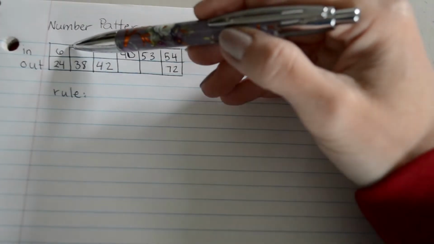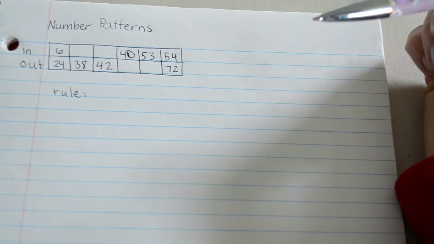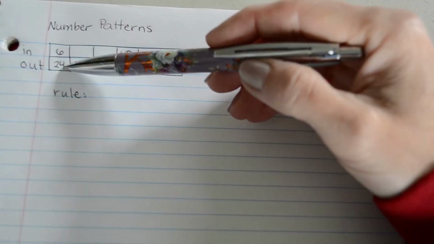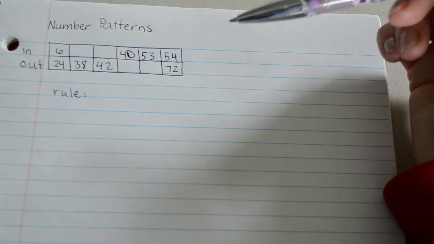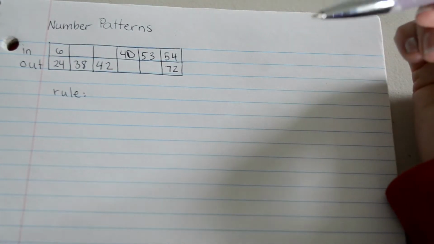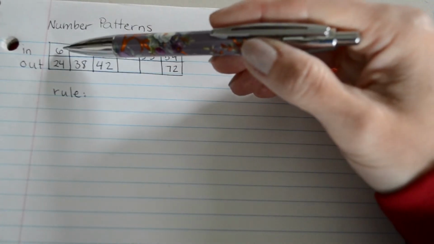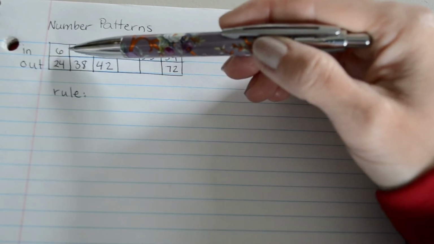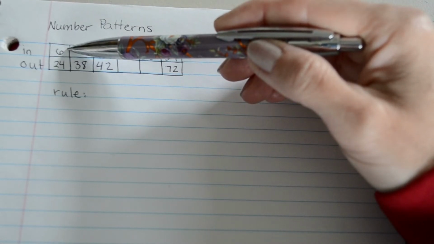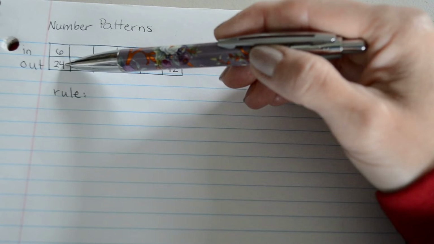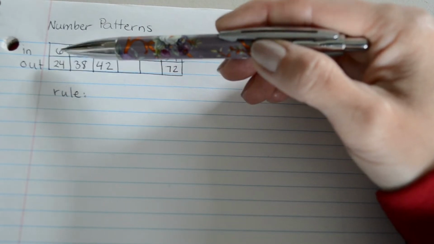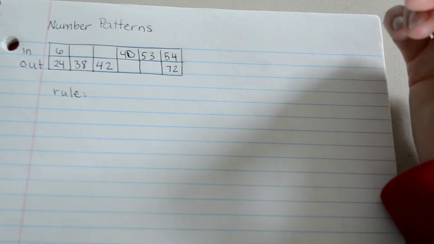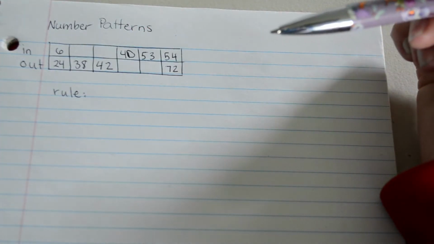If you look at the first two boxes, the way we figure it out is we find the difference between the first box and the second box. There are three different ways we can do this. The first way is to take the number in the input and count up or count back to the next number in the output. So in this case, we're going to count up from 6 until we get to 24, and then we know we found our pattern rule.